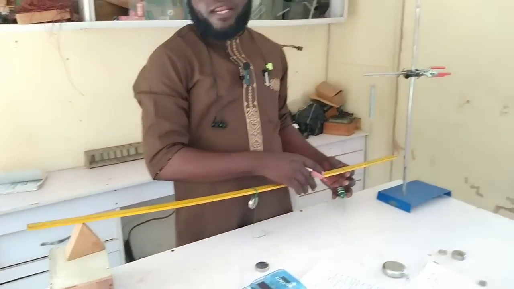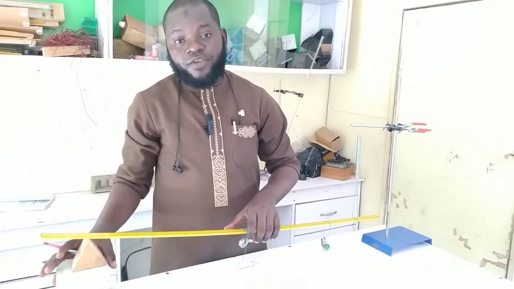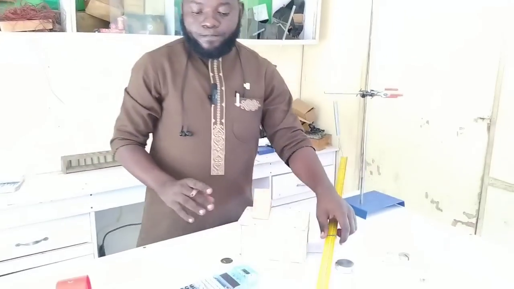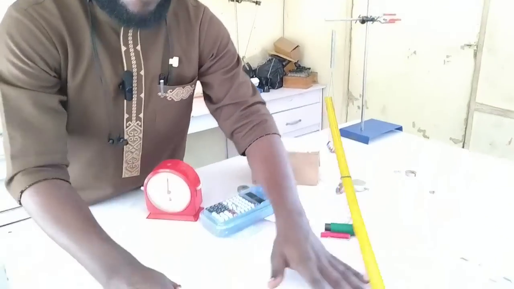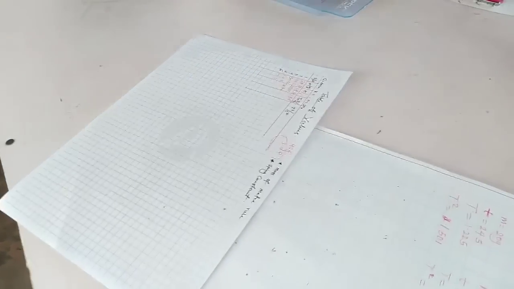Now, the last part of the practical that we're going to consider is when we want to manipulate. How do we manipulate our reading? That's so simple. Let's see how it goes. I'm going to take you through it, I'll do like 2. Am I making sense now? And then you can finish it up yourself.